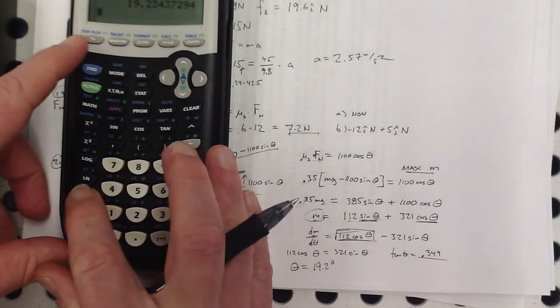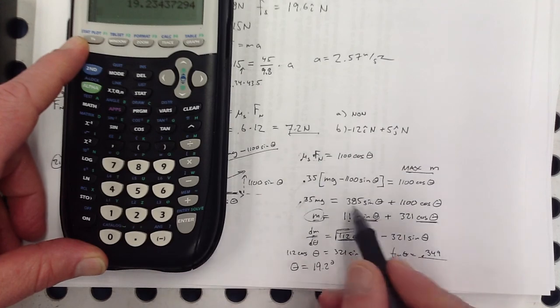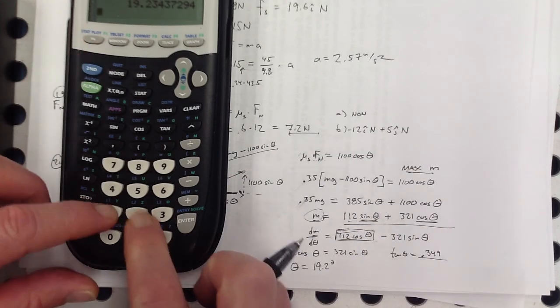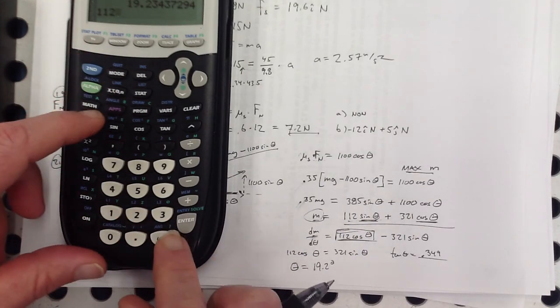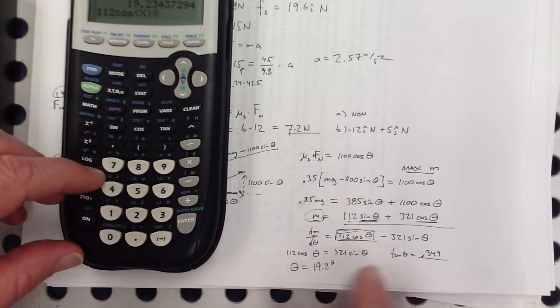So let's store that angle as x, and then I'll do this expression, 112 times the cosine x.